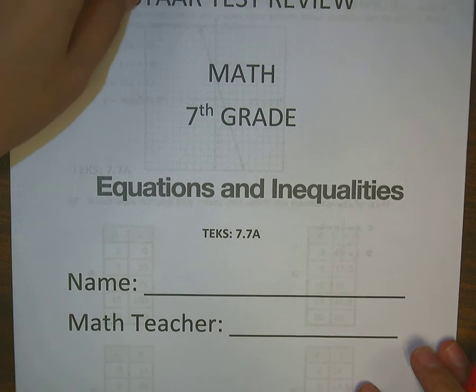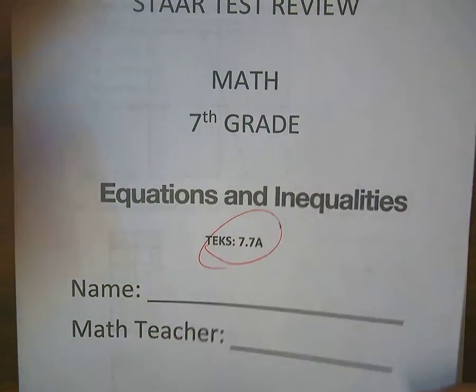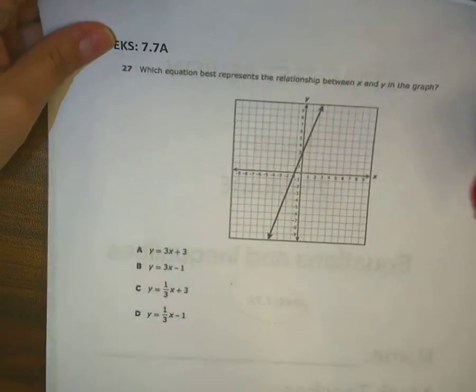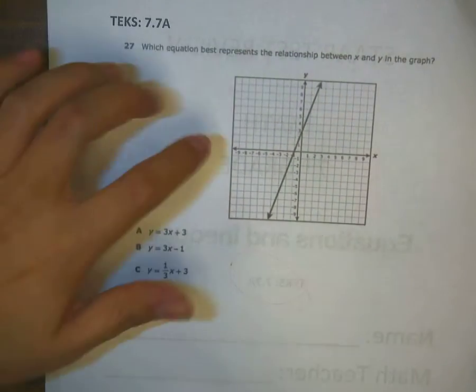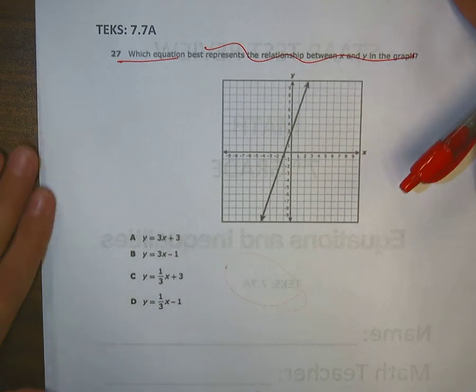Now we're looking at equations and inequalities. That's 7.7a. And I actually really like the algebra unit, so this should be fun. It says, which equation? Okay, that's all I need. I don't need any of the rest because it's just there to confuse you.